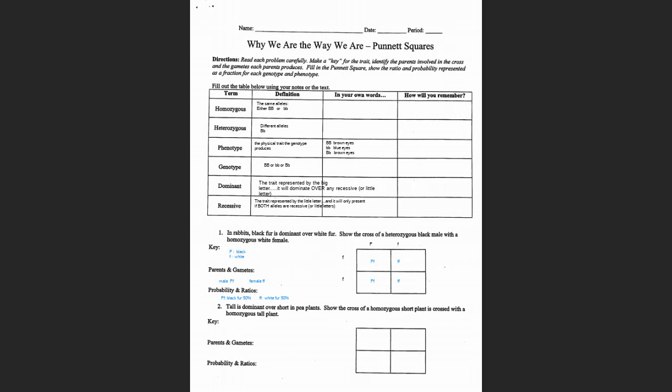Little b, or in this case little f, has to be white fur because there's no dominant trait in it. I'm actually going to type something in red here. So for this block, it has to be black fur because you have a dominant allele.